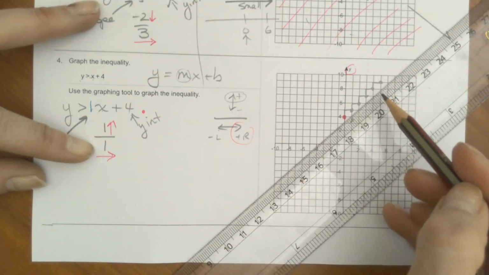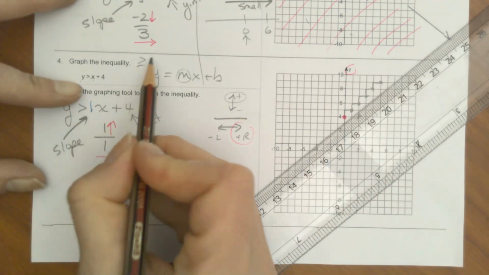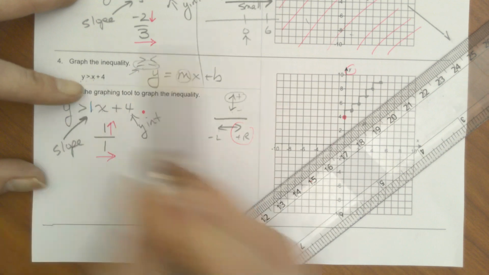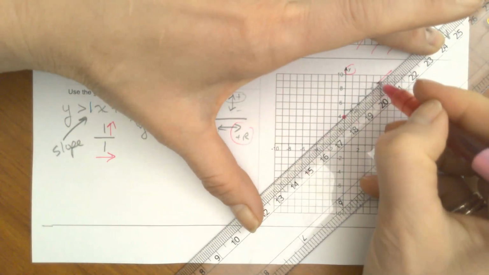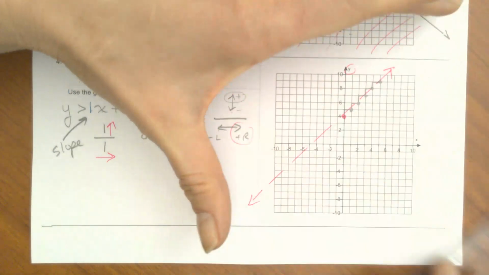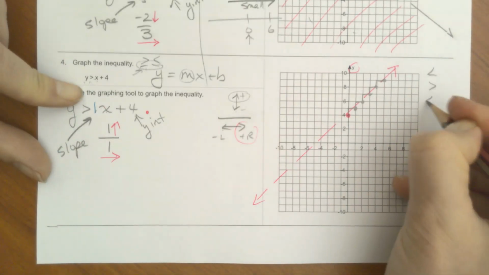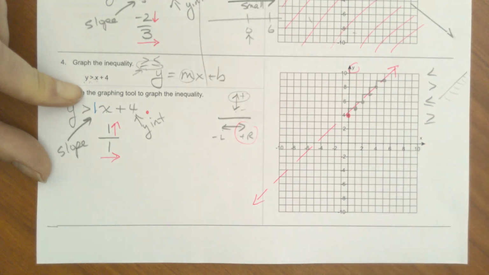Before you draw it, is it solid or dashed? I don't see a solid line, so that means it's dashed. There. But now, because it's an inequality, we have these signs. It means we have to draw the line and then color one side.